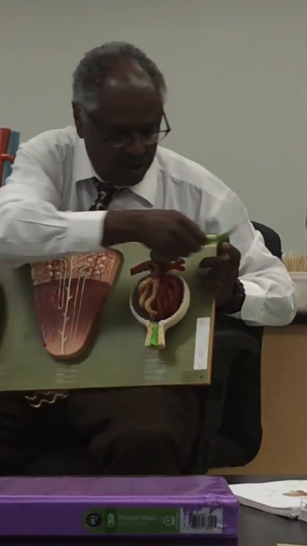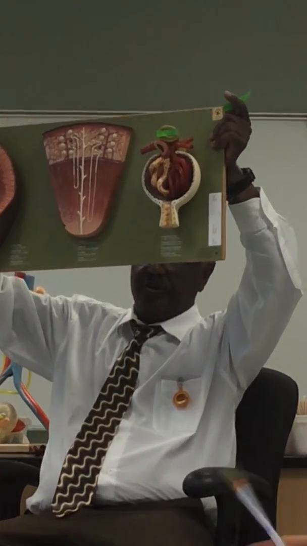Now, if the label is down here, that is the proximal convoluted tubule. If the label is up here, that is the distal convoluted tubule.